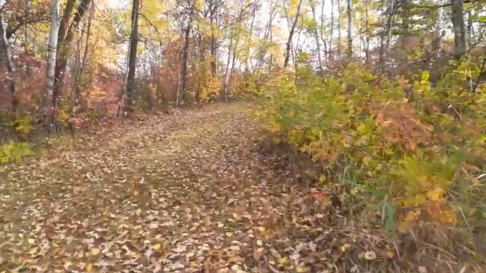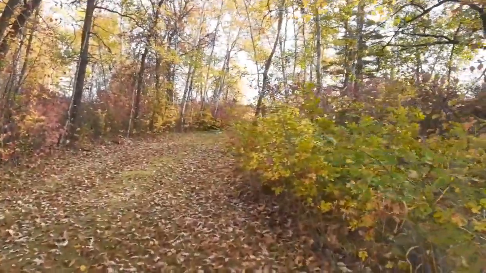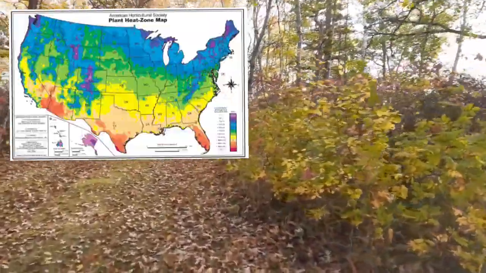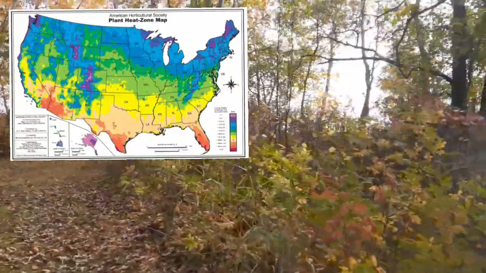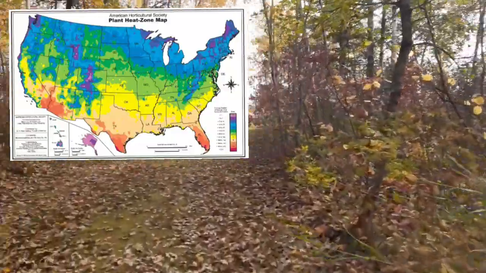But heat matters too. So the American Horticultural Society developed a heat zone map as well. Heat zones are starting to turn up on plant labels because it matters.